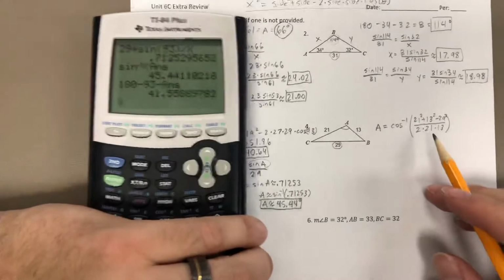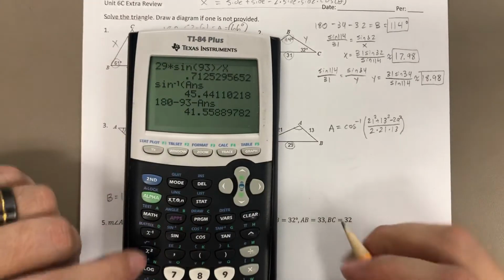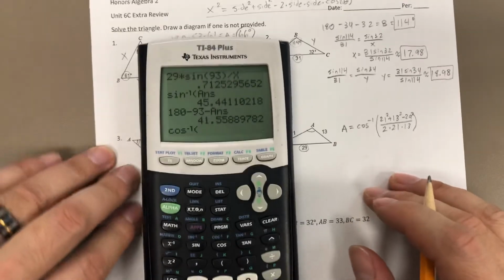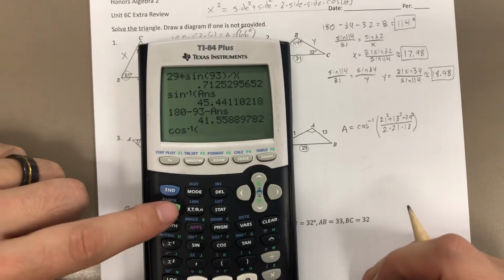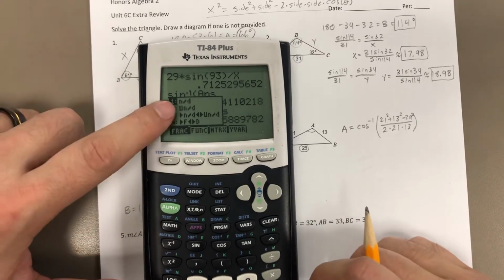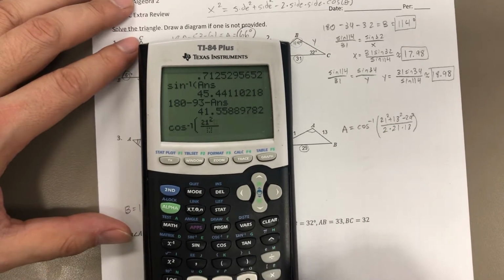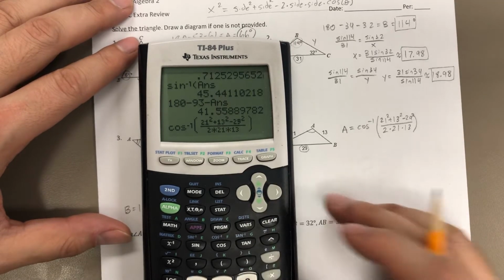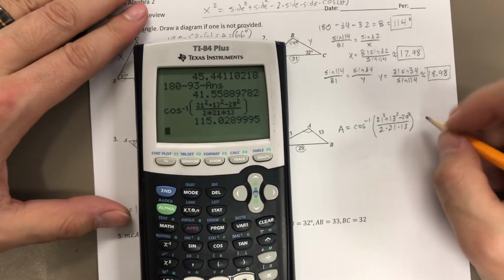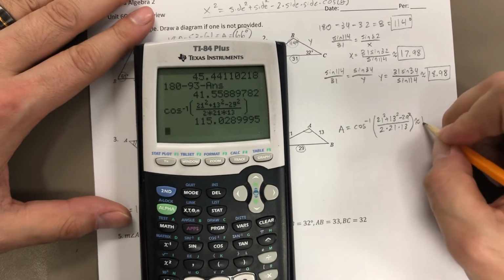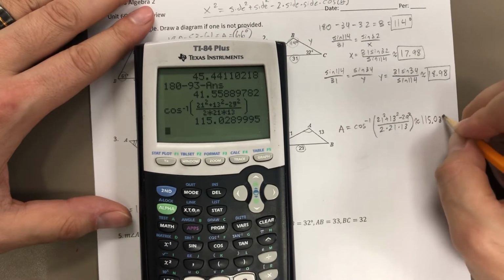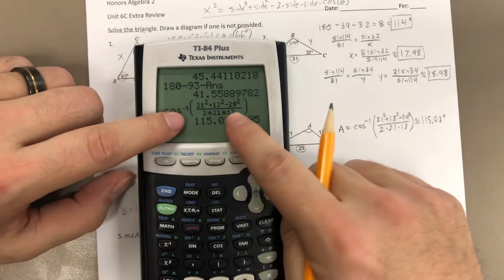And then the nice thing about this is it's just all calculator work. So you can just type it directly in, cosine inverse of, and some of your calculators, the really nice ones, you can just hit alpha y equals, and then you can just hit n over d, and that turns it directly into a fraction. So I can write it in like that, 21 squared plus 13 squared minus 29 squared over 2 times 21 times 13, and then enter, and that gives me my angle measurement. So the first angle that I get, angle A, is about equal to 115.03 degrees.